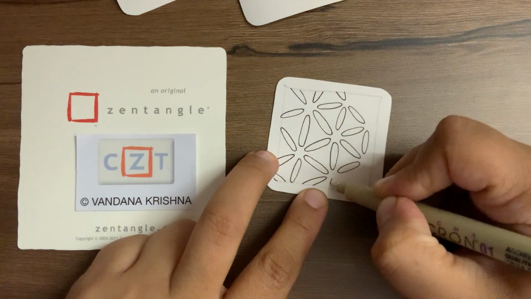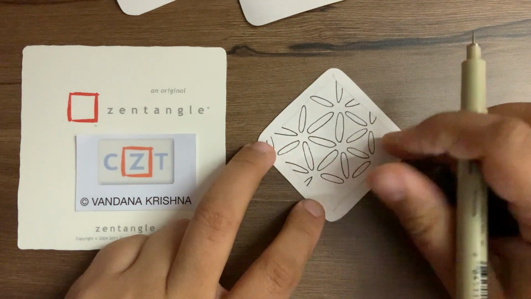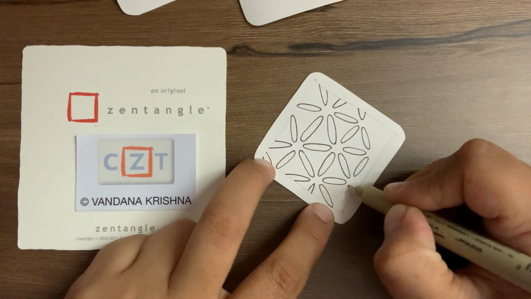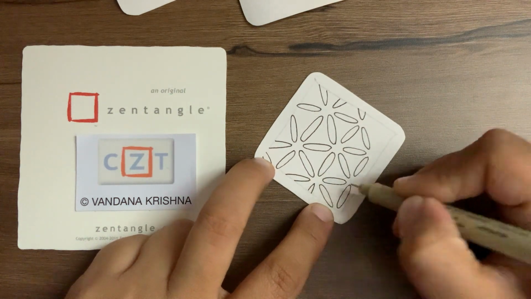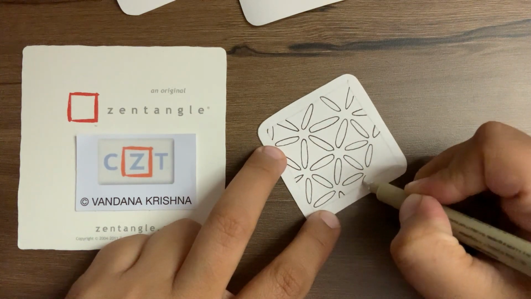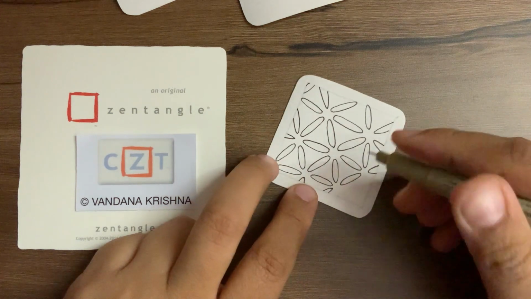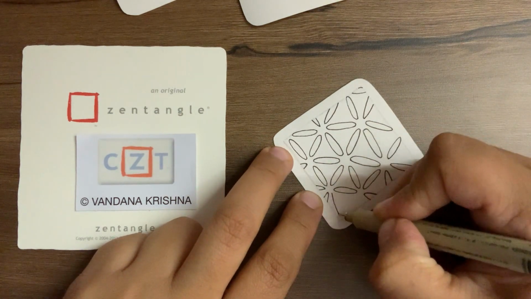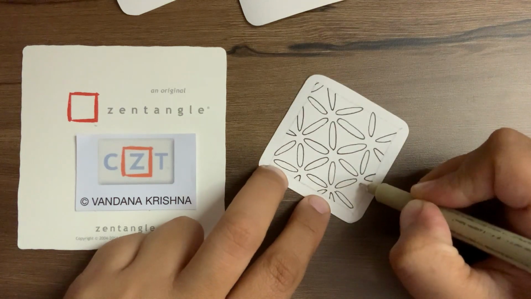So just go ahead and keep adding these, and always imagine that you're drawing a triangle with these shapes here and filling the tile like so.